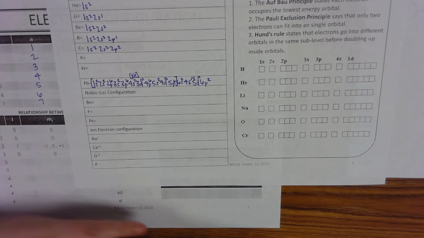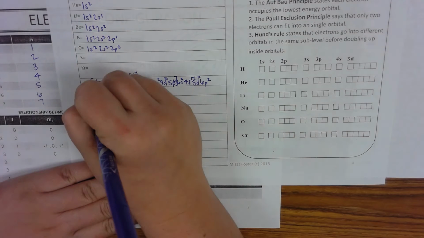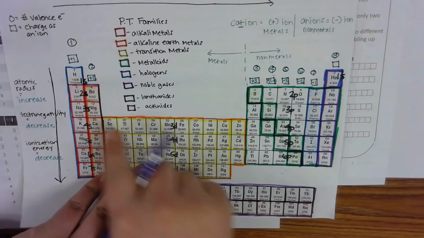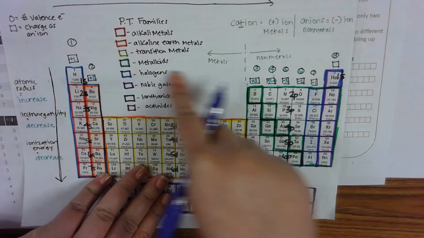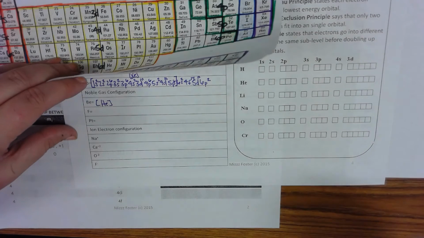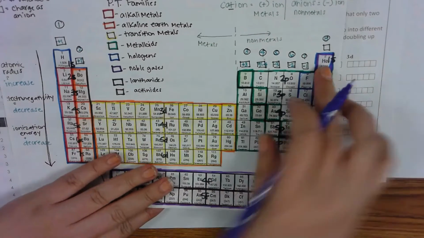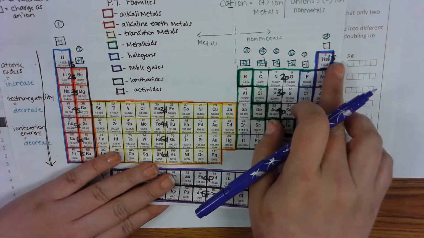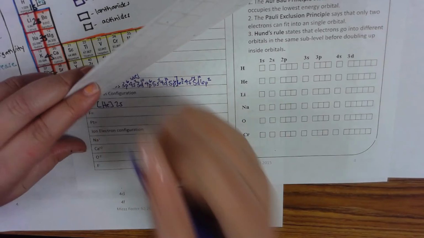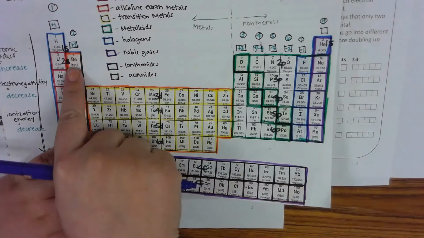All right. So beryllium and fluorine. So we'll do beryllium first. Beryllium, upper row all the way over. So its noble gas is helium. So He goes in brackets. Then I have to finish it out. So we want beryllium. So after helium comes 2s, and that's where I'm going to stop. Beryllium is 2s2.